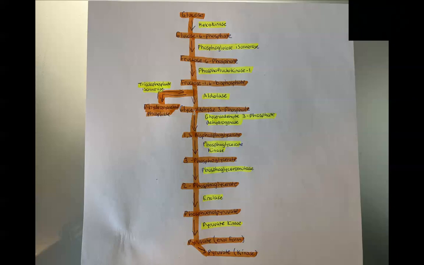This right here is also an oxidation reduction reaction. So it goes from a ketose to an aldose, from a DHAP to a GAP, like I said before. TPI, which was triosephosphate isomerase, does this via an intramolecular redox reaction in which a hydrogen is transferred from carbon 1 to carbon 2. And then the enediol intermediate is formed.